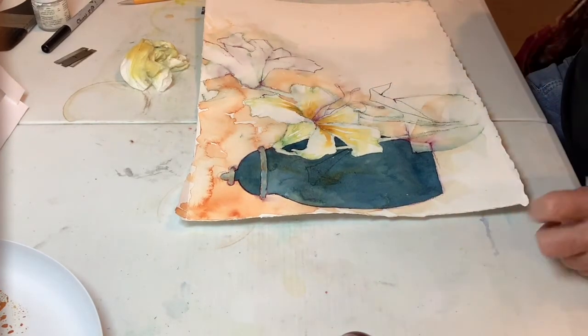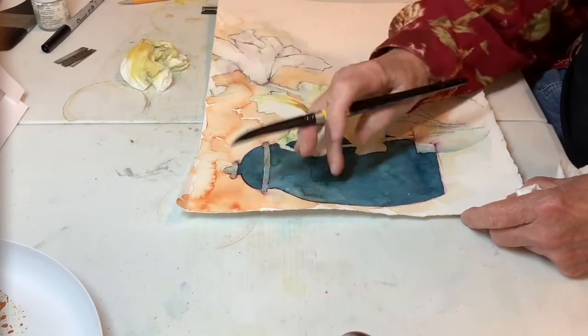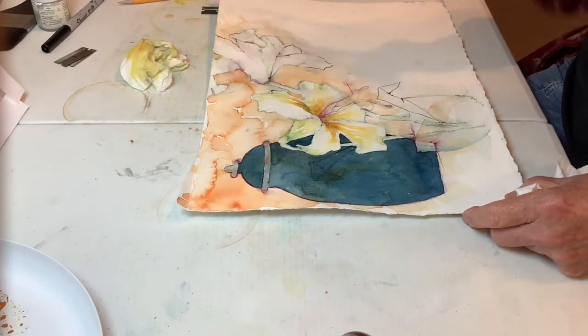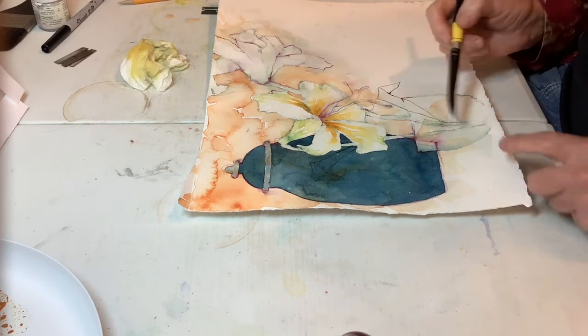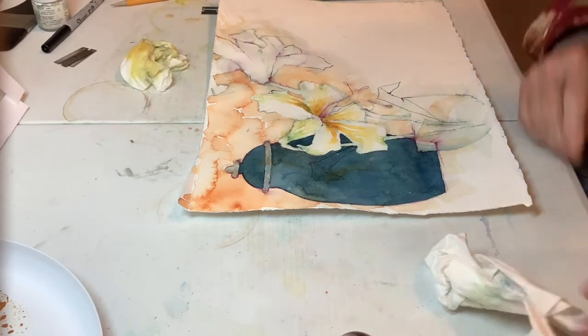It's just a light blue and a darker blue. Yeah, I think I'm going to put masking tape around this and lift it. Okay, so I'm going to get this dry and show you that. And then that's going to be the end of this video.